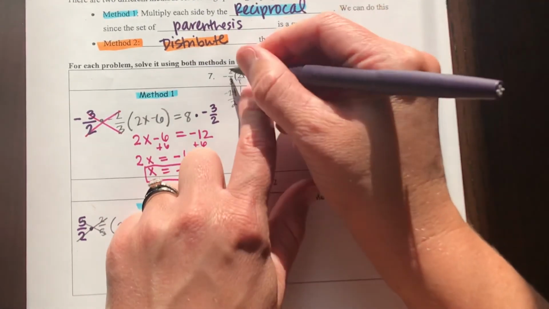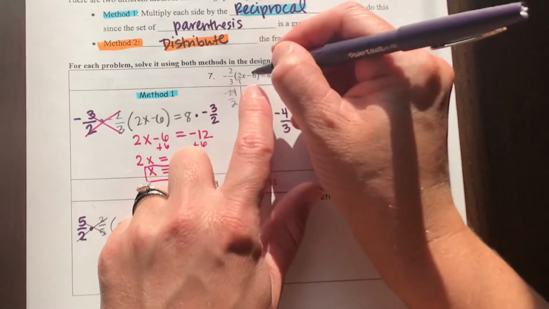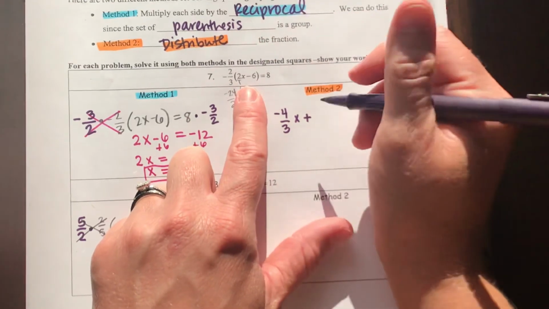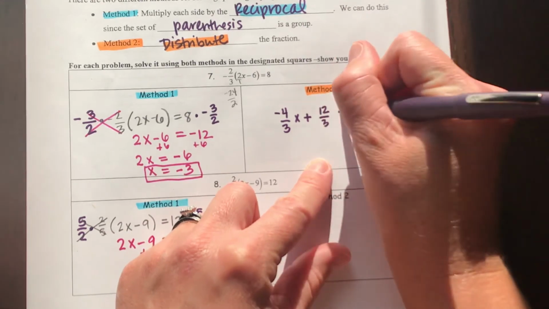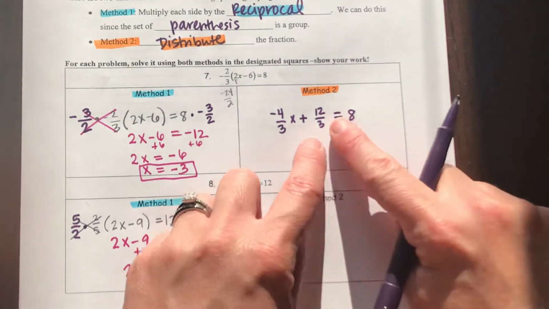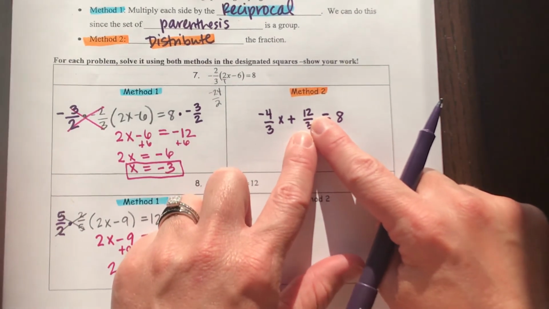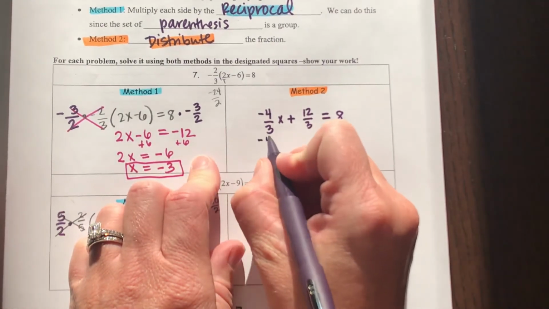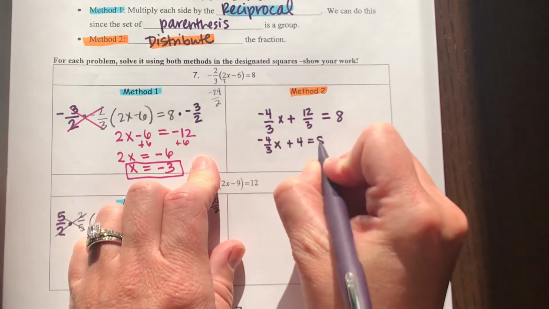Now what I'm going to do is multiply this fraction times the number -6. Well, negative times a negative is a positive. 2 times 6 is the number 12. We are going to divide by 3. Well, 12 divided by 3, if you use your calculator, is really just the number 4. So this is the same as -4/3 x plus 4 is equal to 8.